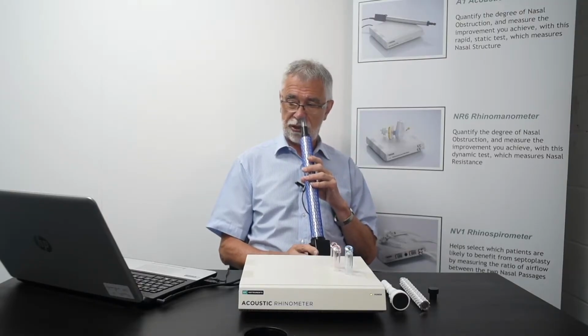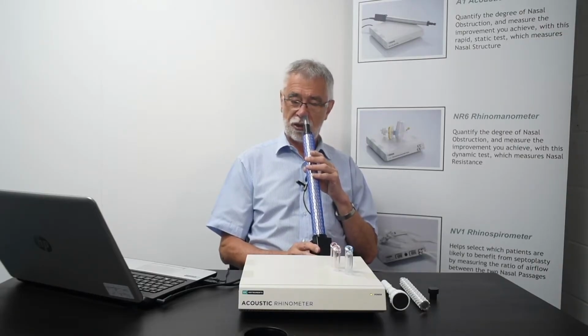But once you've got it in the right position and the subject is supporting the sound tube appropriately, the instruction to them would be to continue to mouth breathe while this process is going on, and when you're ready to make a measurement, ask them to take a breath in and hold their breath. So take a breath in through the mouth, hold their breath, and then the measurement can be taken. So I'm now ready to make a measurement. Take a deep breath in, please.